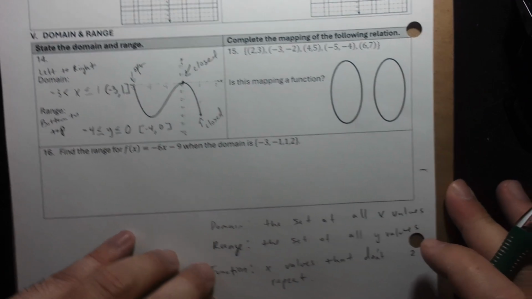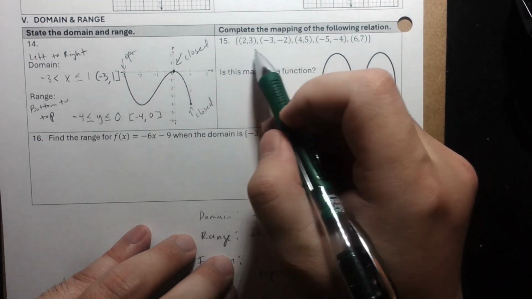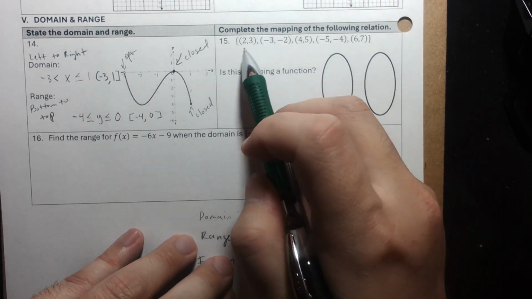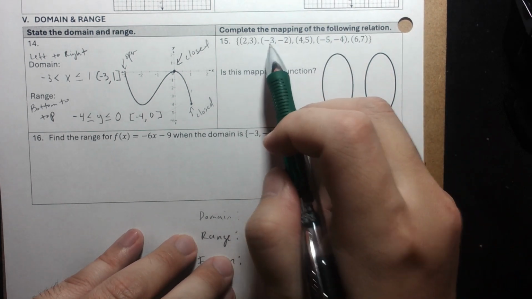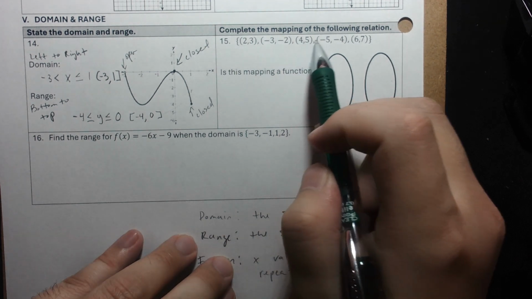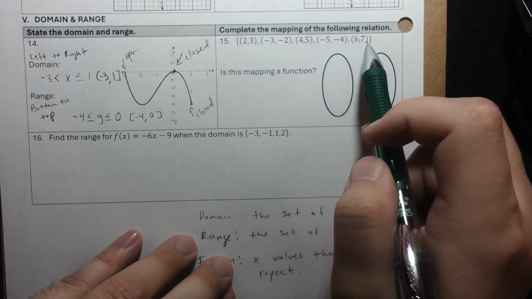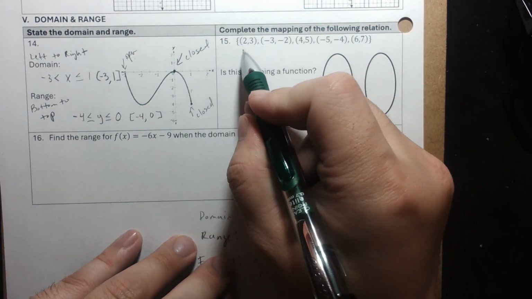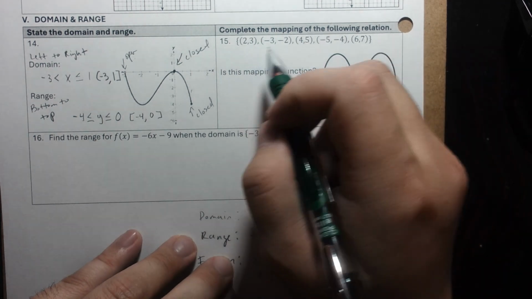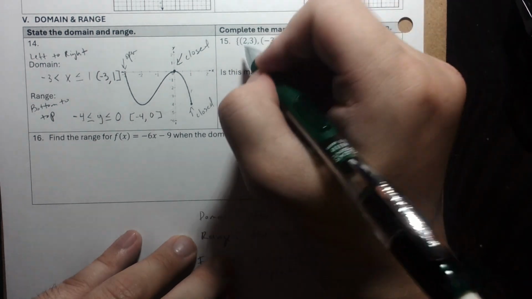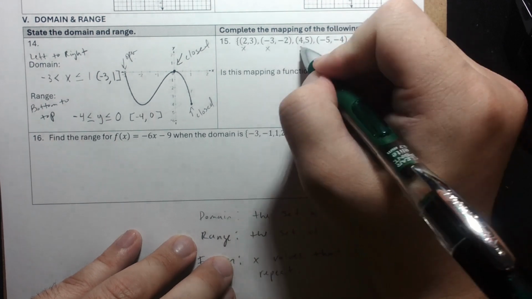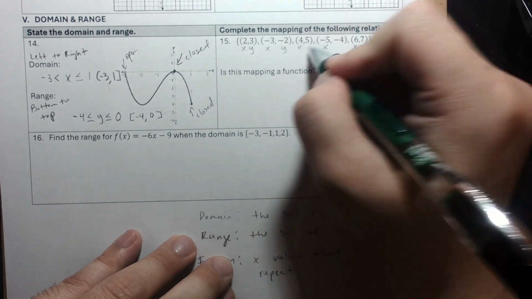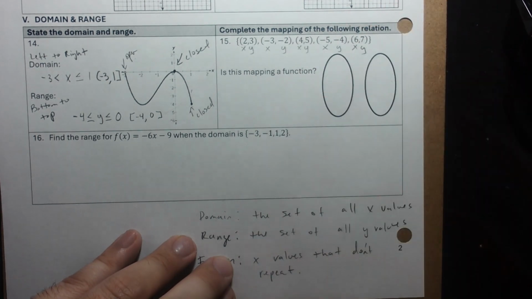For number 15, we have a set of points. We have 2, 3, -3, -2, 4, 5, -5, -4, and 6, 7. So what we're going to do is determine which ones are x's and which ones are our y values. So all of these things here are the x values, and all the things here are our y's.